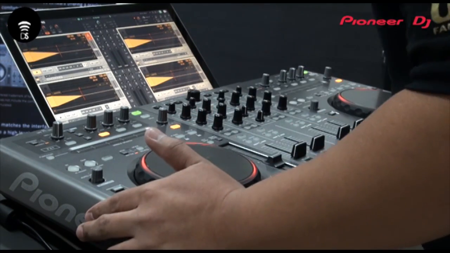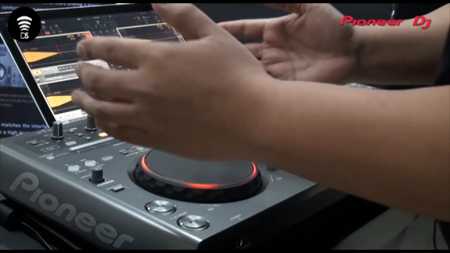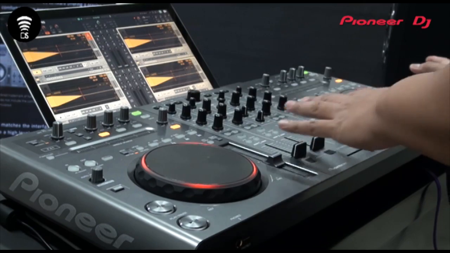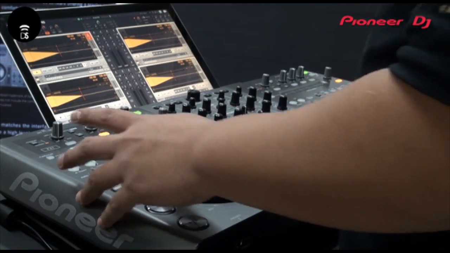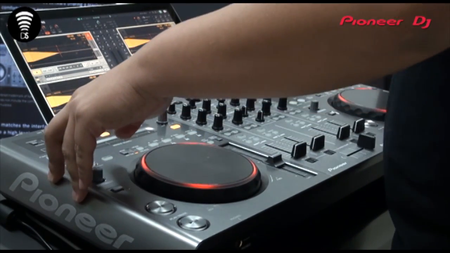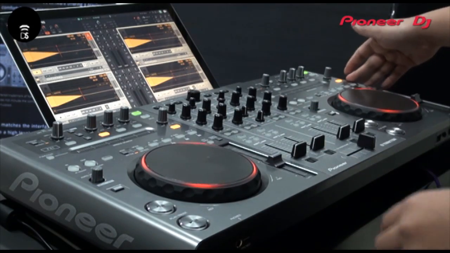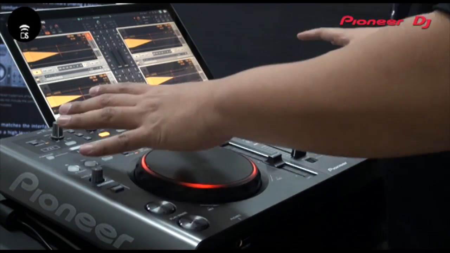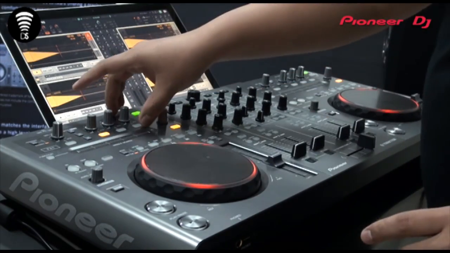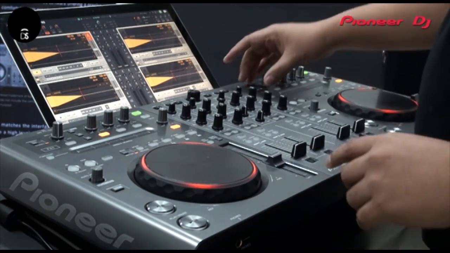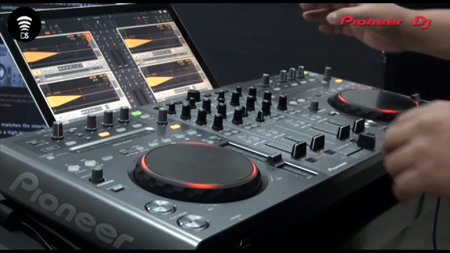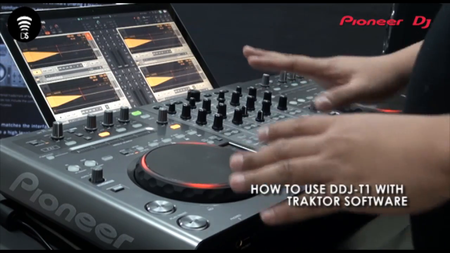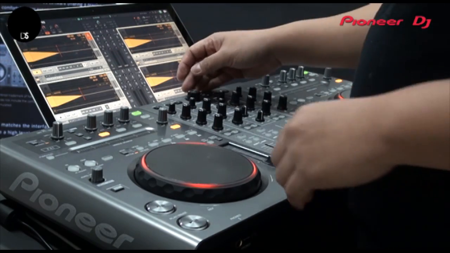The thing I like about the T1 is the deck on the left and on the right is almost the same. It's just that the left hand side of the deck is to play your deck A and C. On the right side of your deck is to play B and D. And on the top panel of the deck, you have the FX1 on the left side and FX2 on the right side. Now I'm going to start to show you how to use the T1 with the Traktor software.